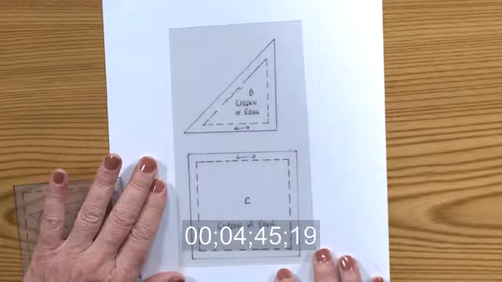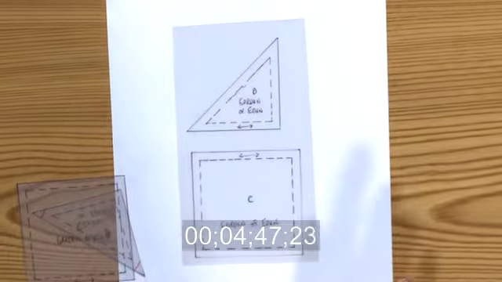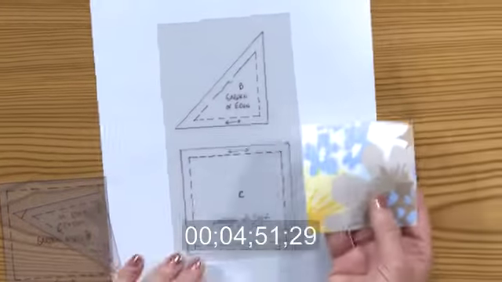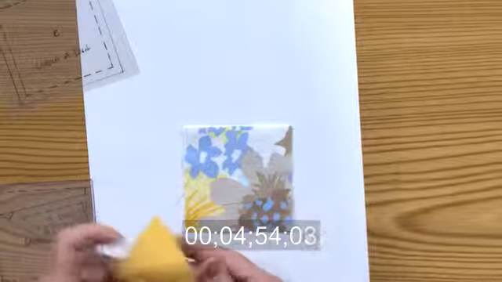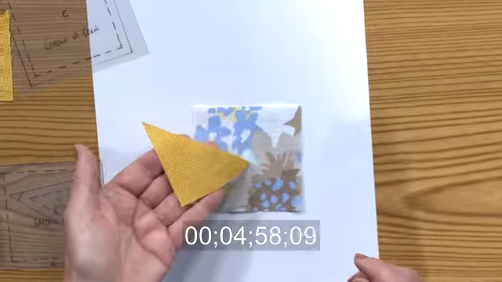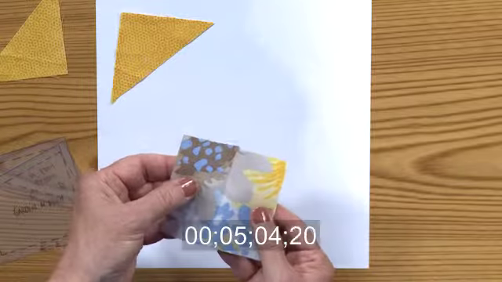We've got these 2 patches, and the reason we're going to cut corners, I'll show you, is that here's my C patch. And here are my B patches that I cut out using the rotary measurement. So how do you know where these 2 go together? You could try creasing your patches.